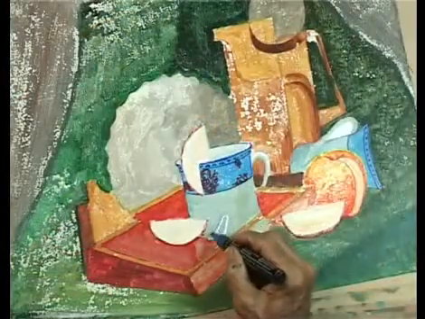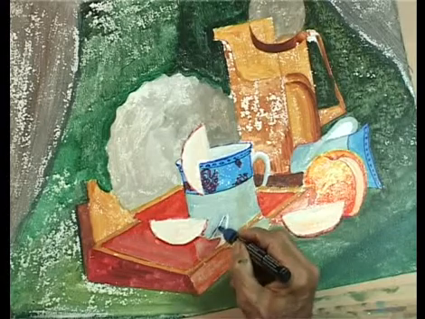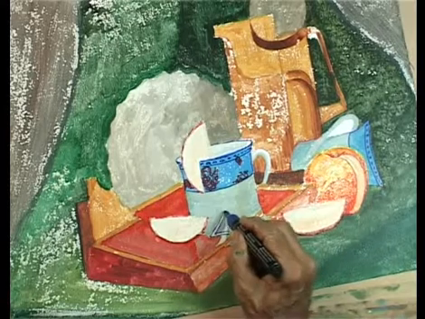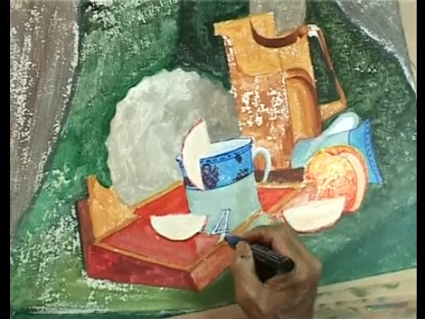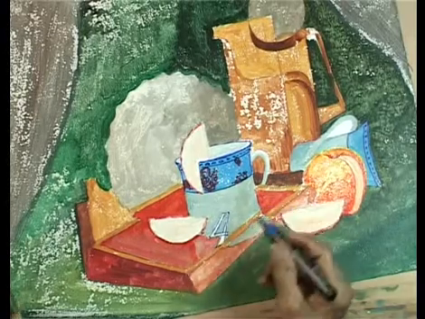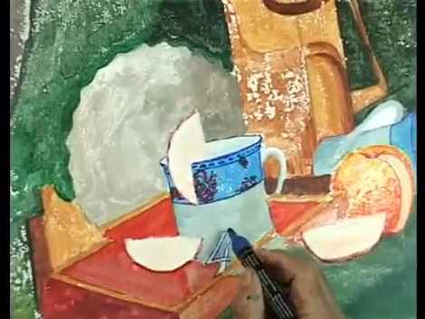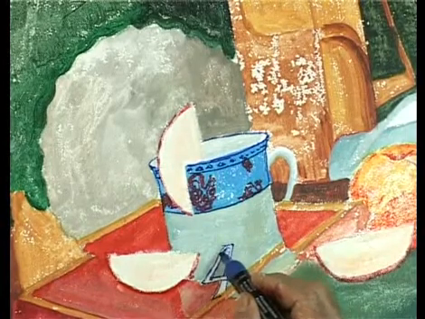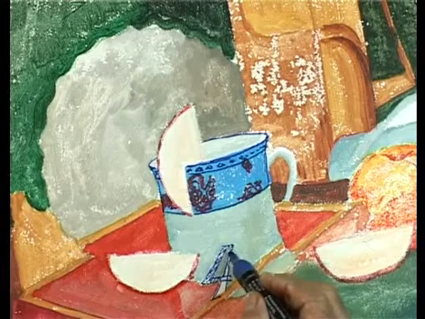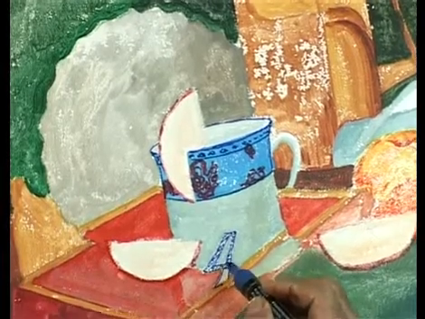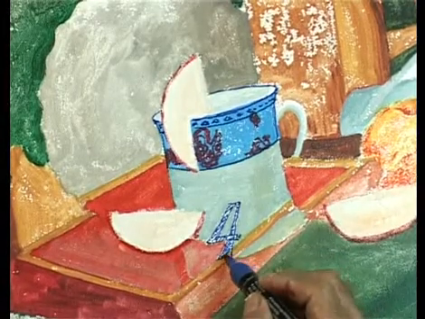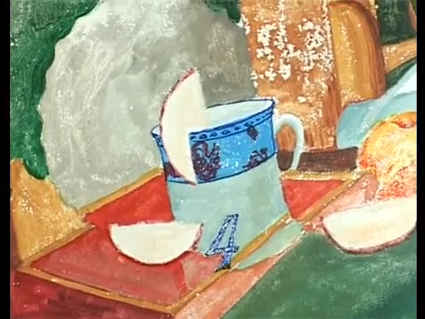I paint this figure over here of 4 as it is, because it's a different thing, a different form, one way, and also because it is also breaking the monotony of the grey form of the cup, as well as this, also balancing.